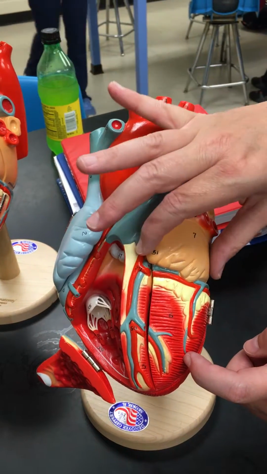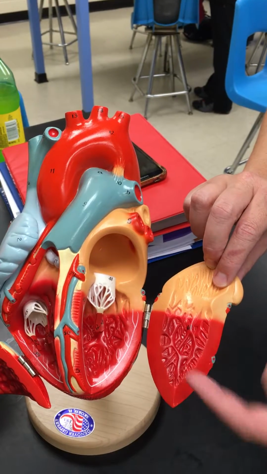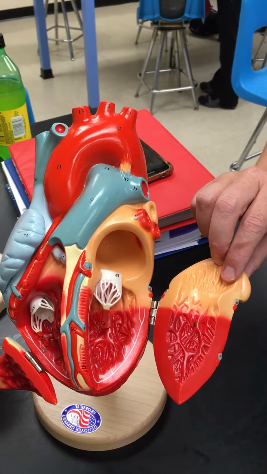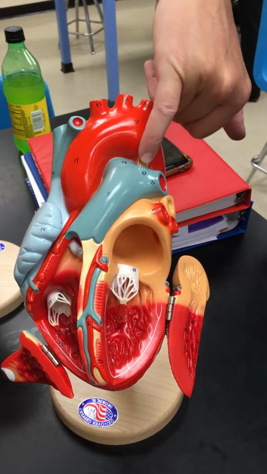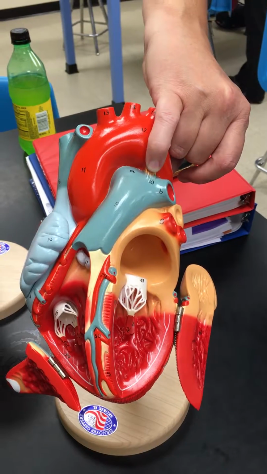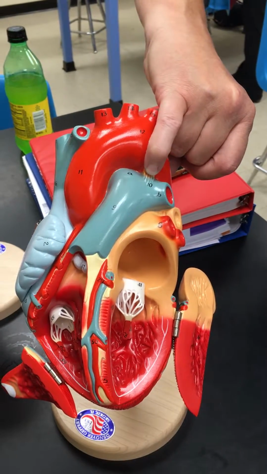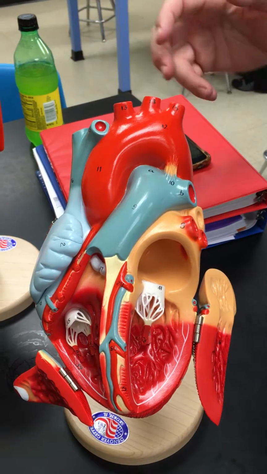Outside is your pericardium. This inside right here is your myocardium, and then the innermost layer is your endocardium. This structure right here is something that adults have. It is the ligamentum arteriosum. It's where the pulmonary trunk and the aorta were once fused.